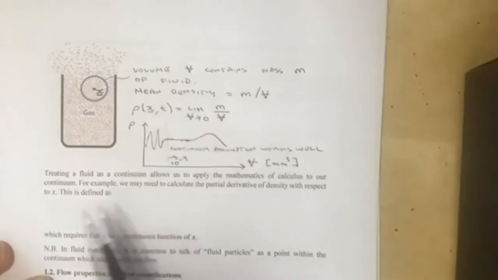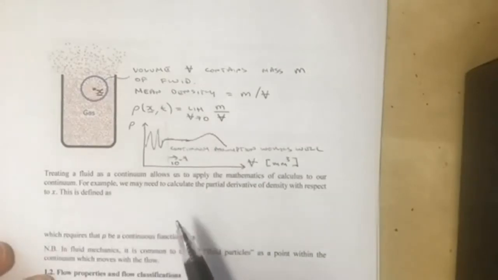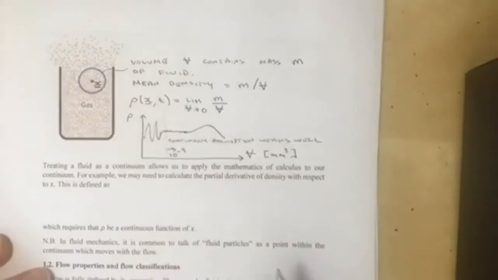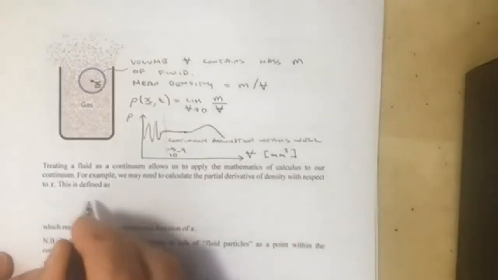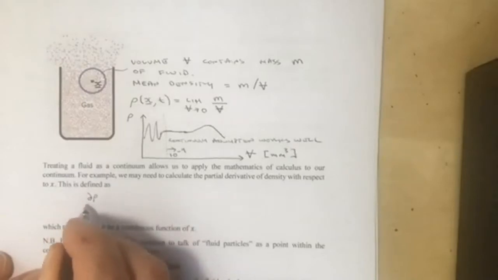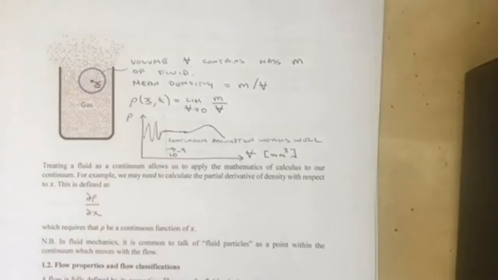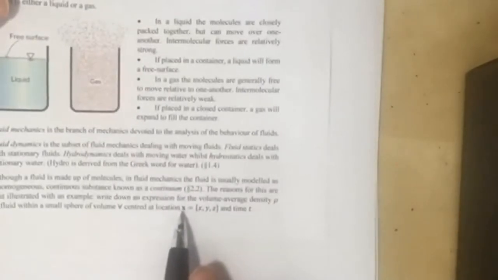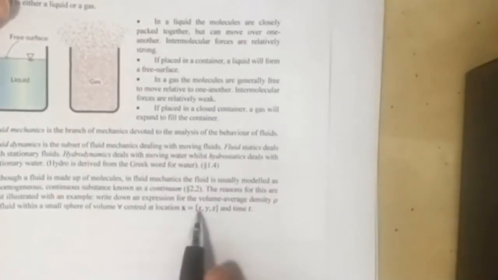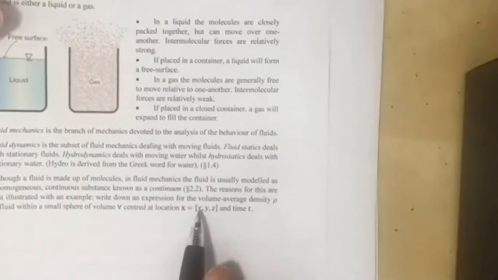Now what we'll find later on is that we may need to calculate a partial derivative of a flow property, in this case density. And just remember, a partial derivative, we write that as d rho. So this is the partial derivative of density with respect to x. So that's the first component of our position vector, bold x. So we're taking the partial derivative of density with respect to that x coordinate.